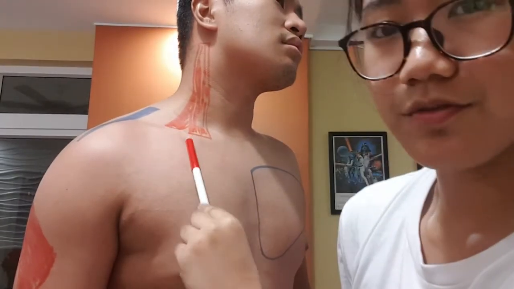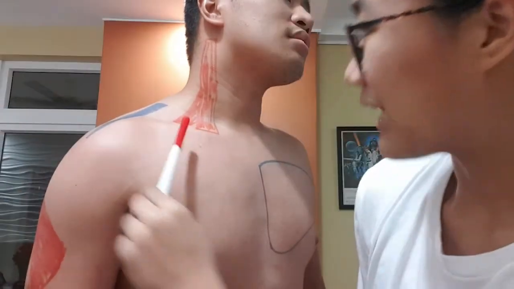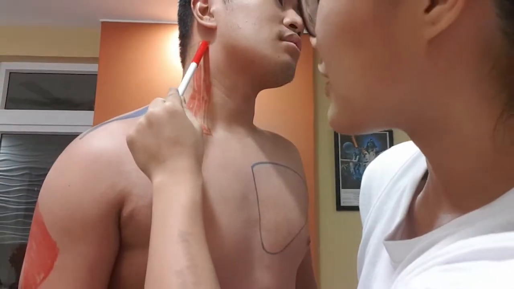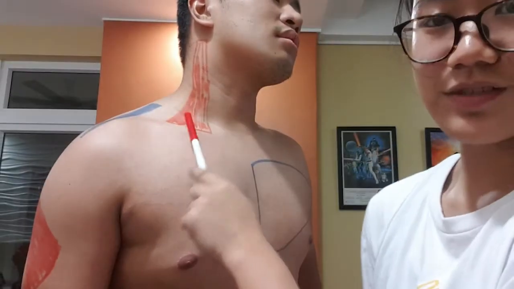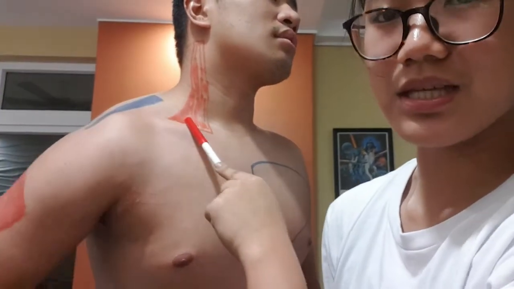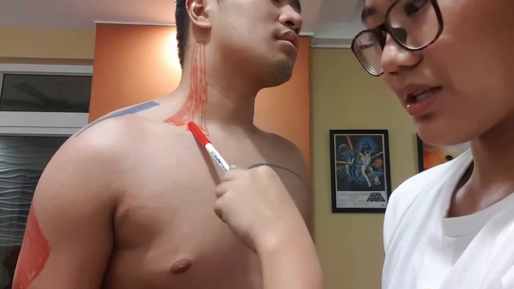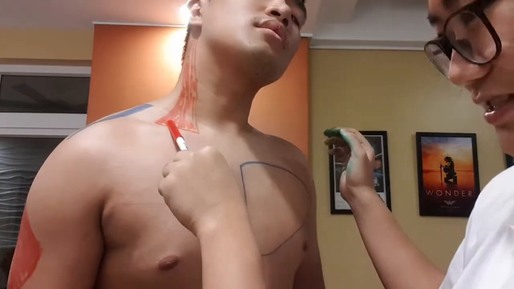The insertion of the sternocleidomastoid attaches to the lateral surface of the mastoid process and the lateral half of the nuchal line. The action of the sternocleidomastoid is the extension and flexion of the neck. And then extend your neck.